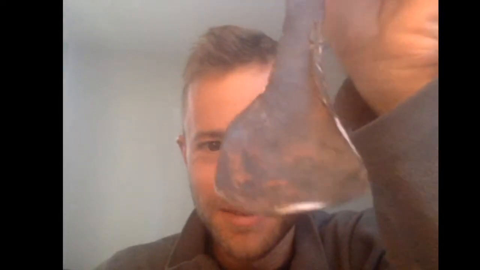I forged a spoon the other day. Man, this looks like crap, doesn't it? But it's a spoon. Yay. Don't you want to have your cereal from that? Mmm.